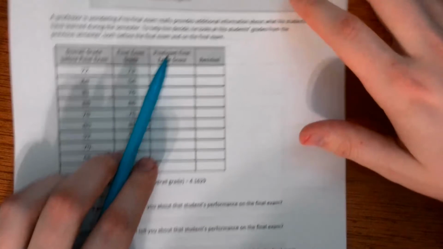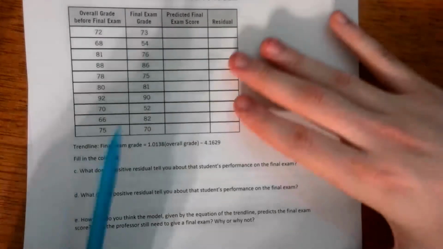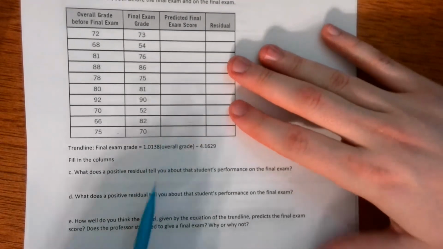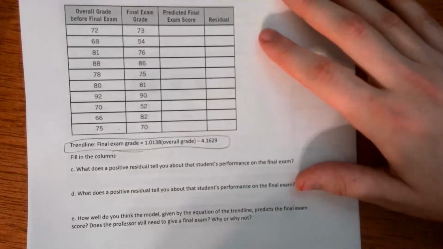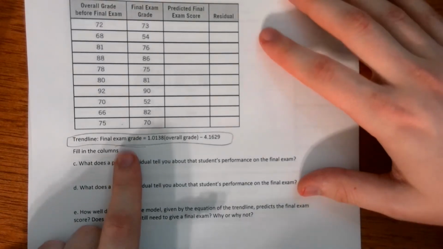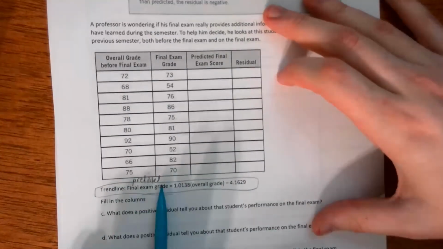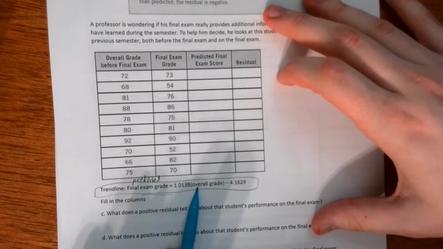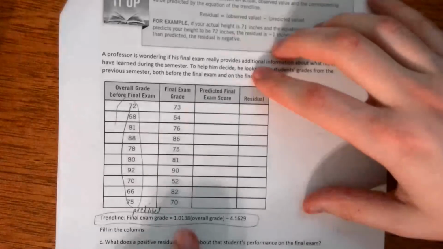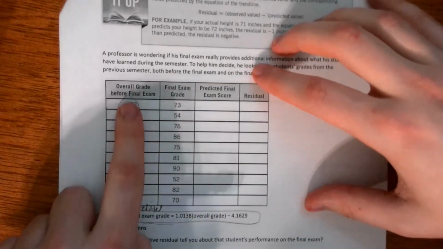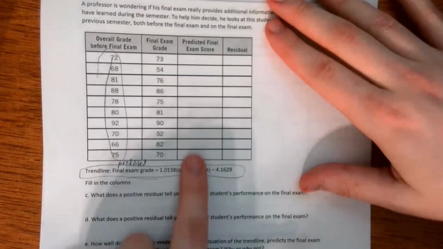Well, I see the word predicted, right? So I know that residuals might be involved later because we have a predicted value. And the way that we can predict these is just using the trend line. So I actually gave you a trend line down here. I'm telling you this is what it should be. Okay? So this is the predicted final exam grade. Predicted final exam grade is equal to 1.0138 multiplied by our overall grade before the final exam, so this column. So we're multiplying that by this column, for each one. And then we're going to subtract 4.1629 off that. So that's what we can use to find our residual here.